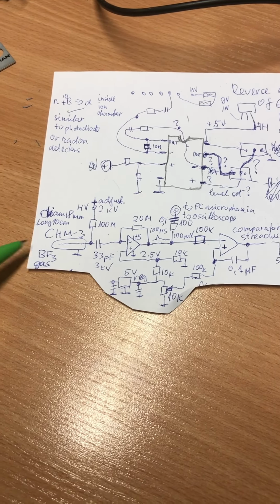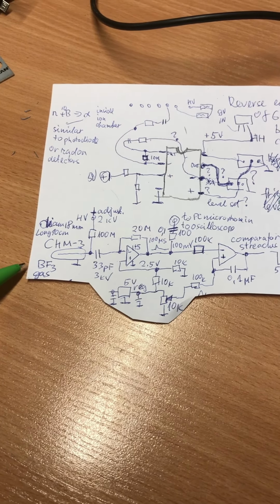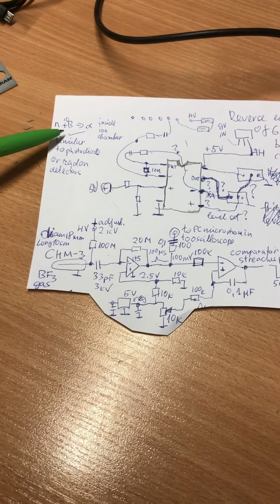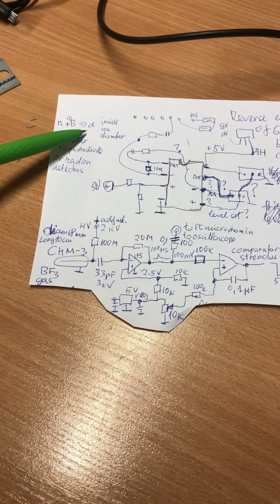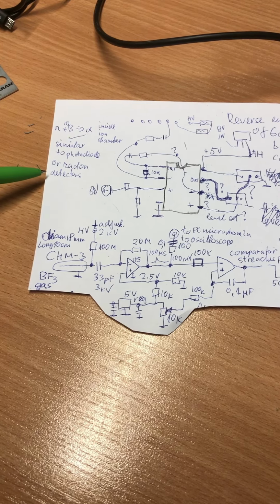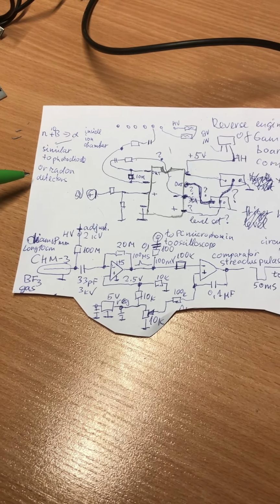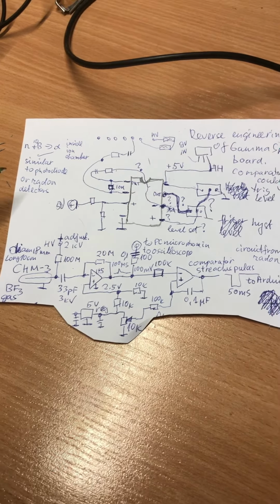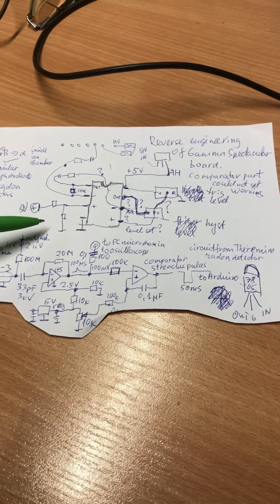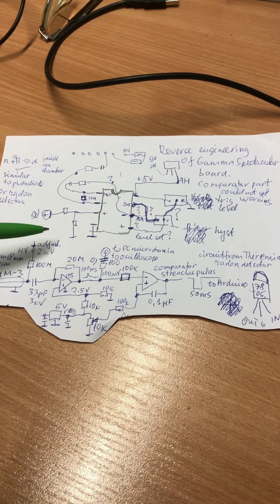Using the SNM3 tube, it has boron trifluoride gas inside, and the reaction is when a neutron reacts with boron and it makes an alpha particle. And then the detection circuit is similar to photodiode detectors or radon detectors in an ionization chamber. The circuit prototype was suggested by Gamma Spectacular in the Fusor.net forum for neutron detectors.